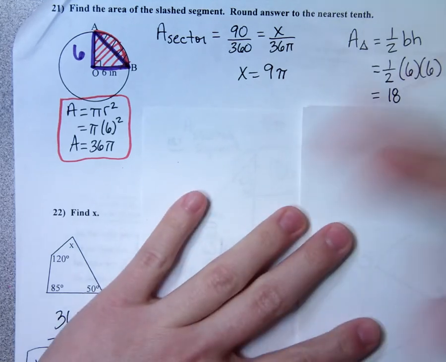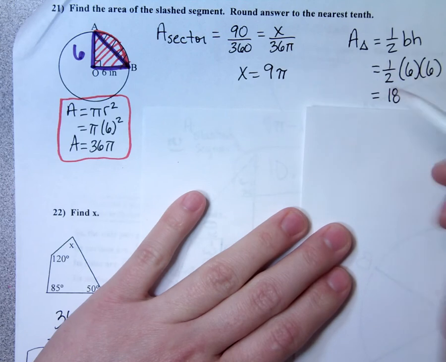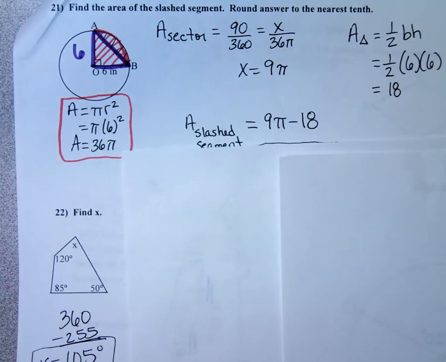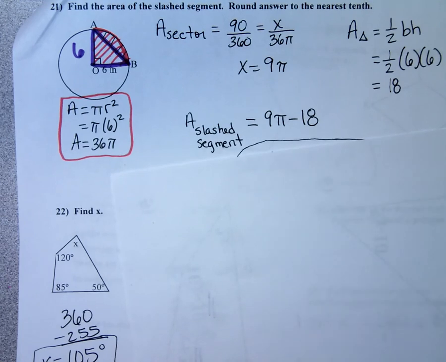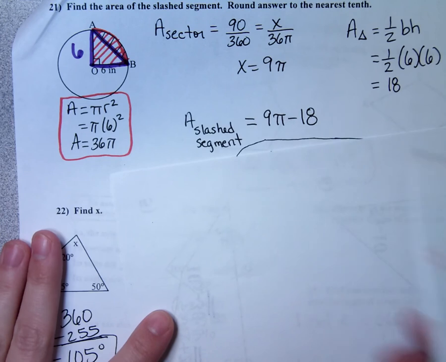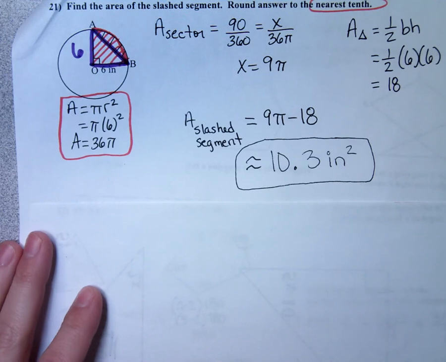And so since all I want is this little slashed section up here, I have to subtract these two answers. So I'm going to take 9 pi minus 18. And then I just put that in the calculator, exactly how it looks. 9 pi minus 18. I round to the nearest tenth, and I get about 10.3 inches squared.